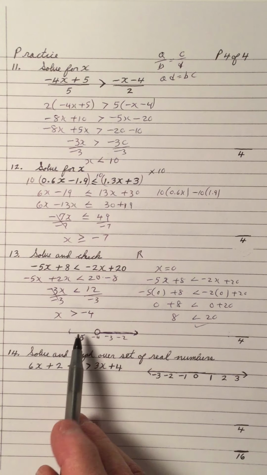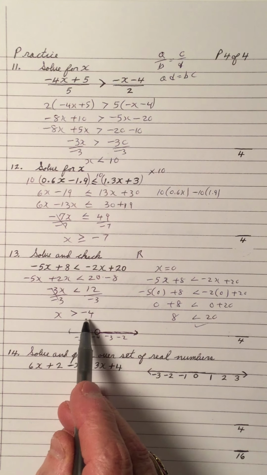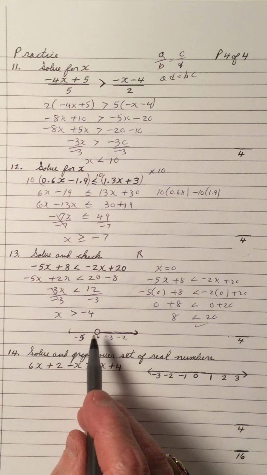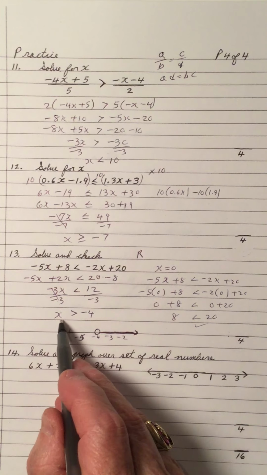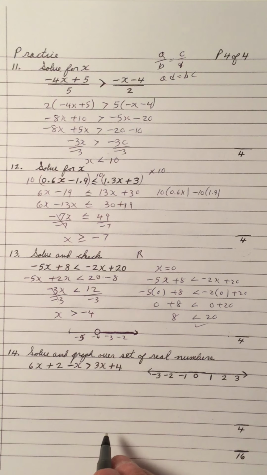Good. So I did shade. Assuming the negative 4 is okay, I did shade to the right. I did change my direction. So that's the solution. Give yourself 4 marks.